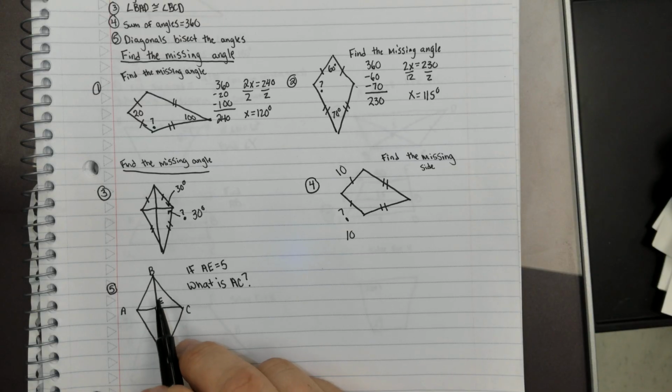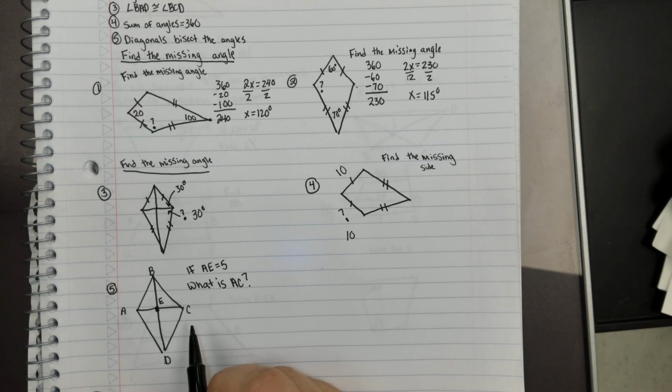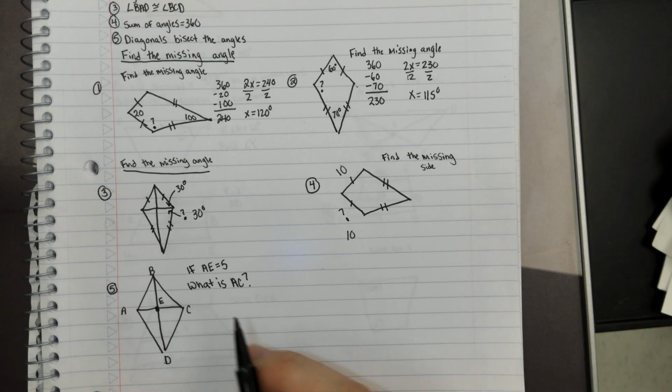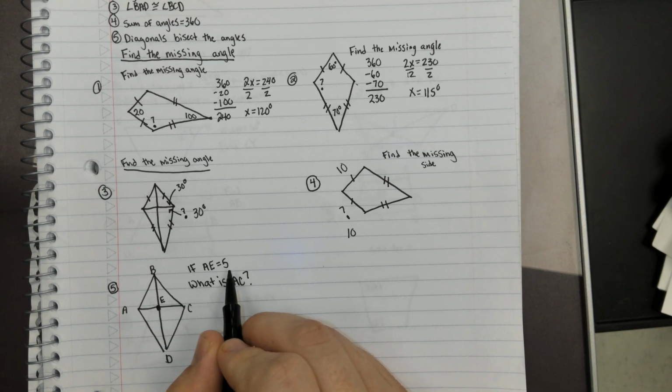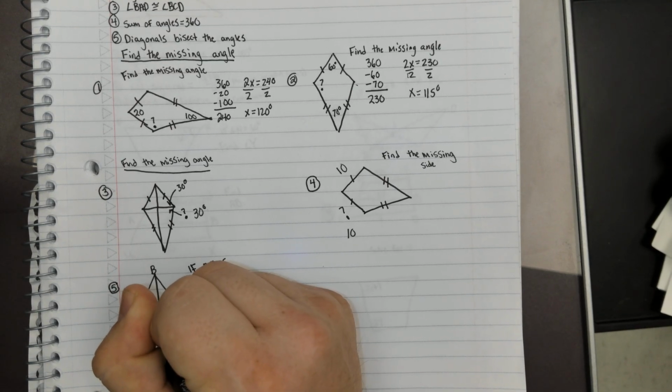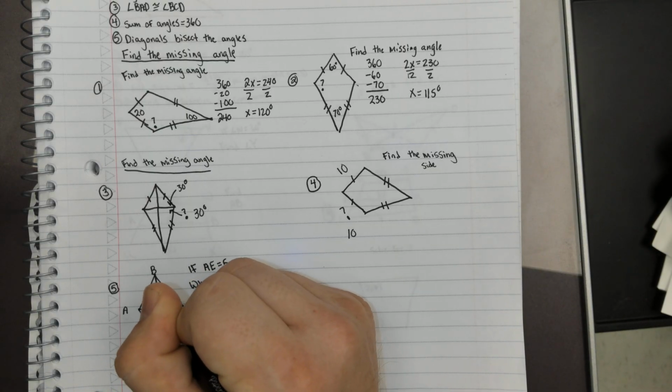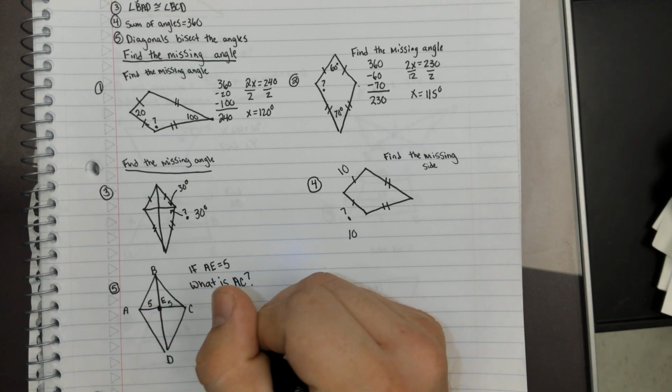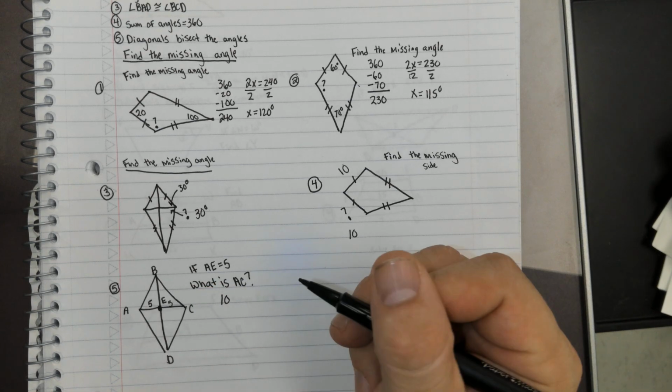And then the last thing, the big diagonal bisects the little diagonal. That means it cuts it in half. So if AE, the problem tells me AE is 5, that means EC is also 5, which means AC is 10.